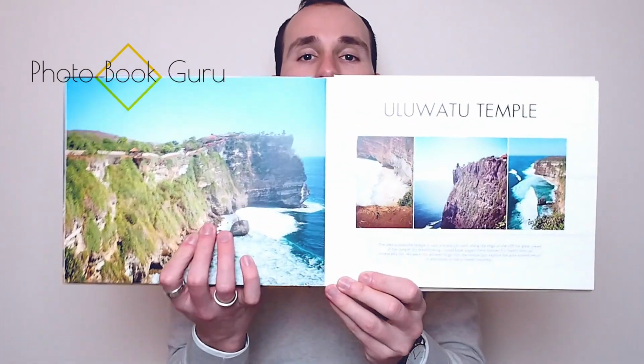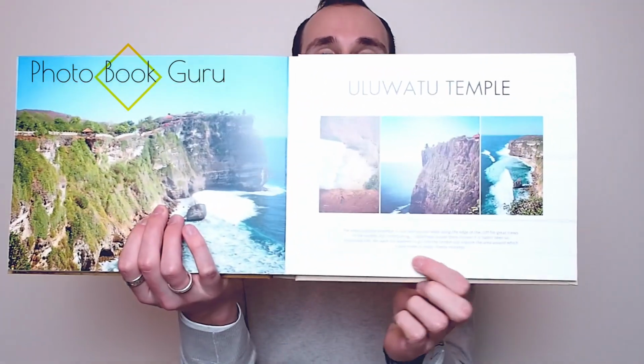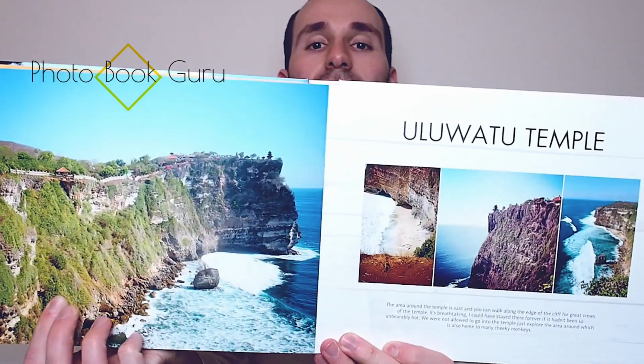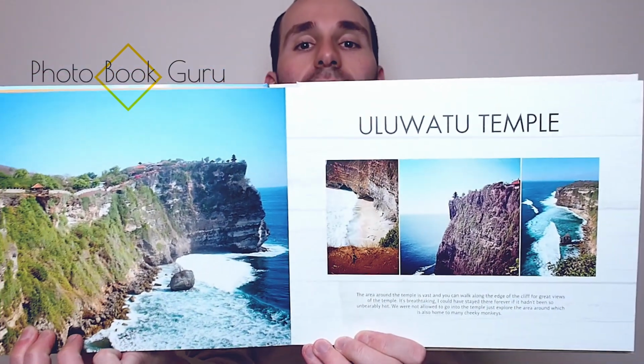Here is another page where you can see a little bit of story at the bottom and a nice landscape on the other side. Let me see if you can see it well. Yeah, that's from Bali.